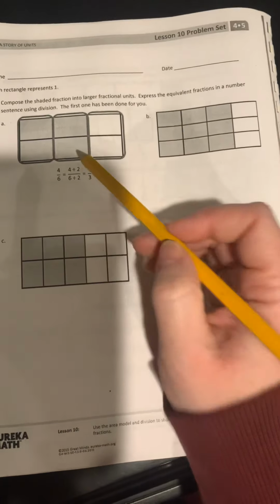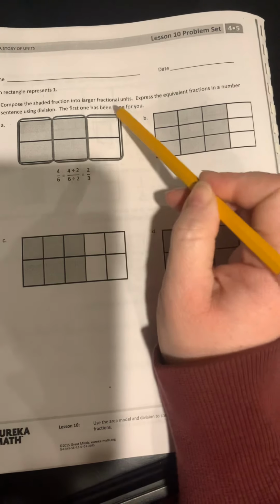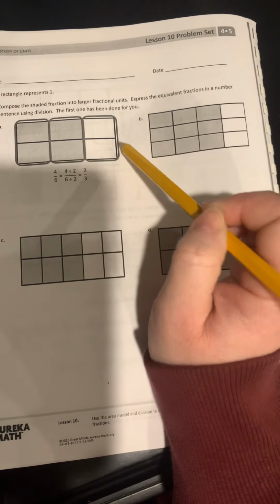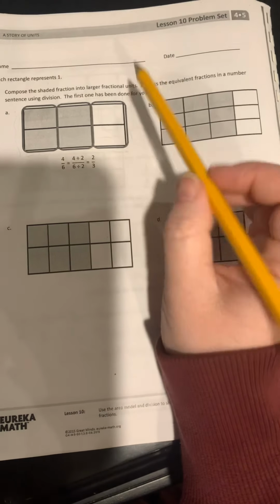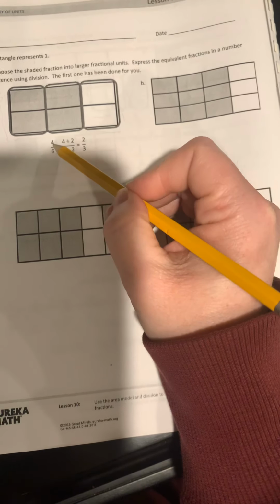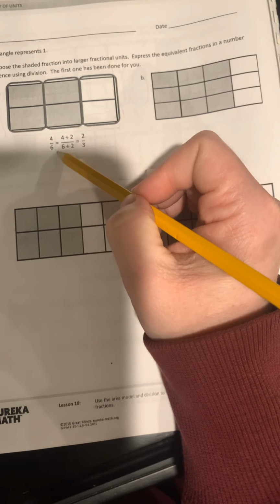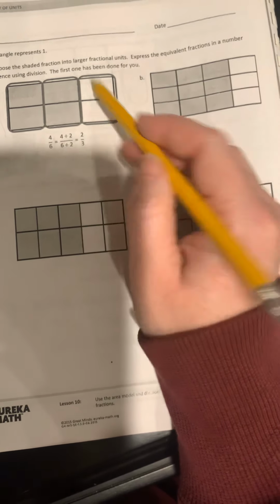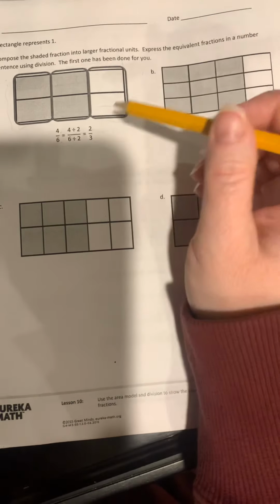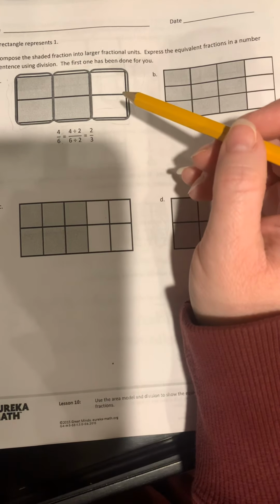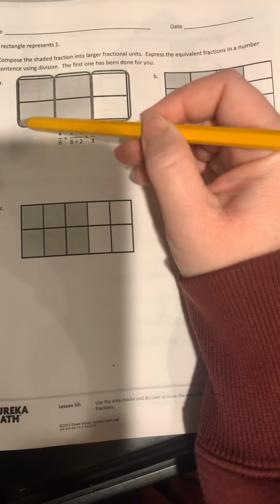So on the example here, you're going to look at the whole picture first and think of this like almost like a candy bar. This candy bar has 6 total parts and 4 of them are shaded, or you could say 4 of them were eaten, right? Now, I decide maybe my candy bar isn't eaten, and maybe I want to share it with some friends. And I want each friend to get 2 parts. So I'm going to group my candy bar into groups of 2.